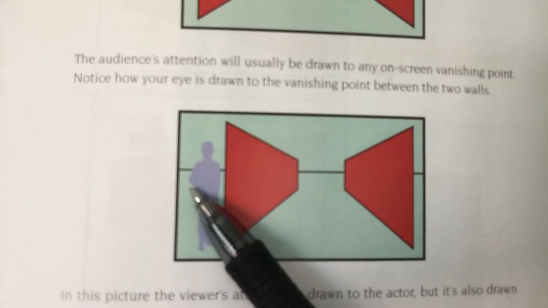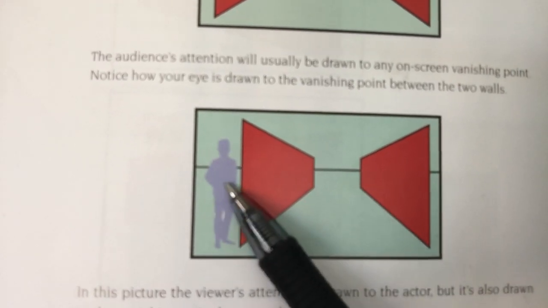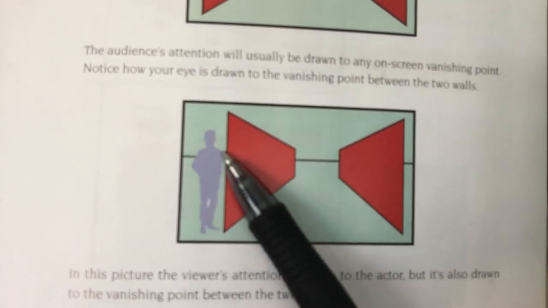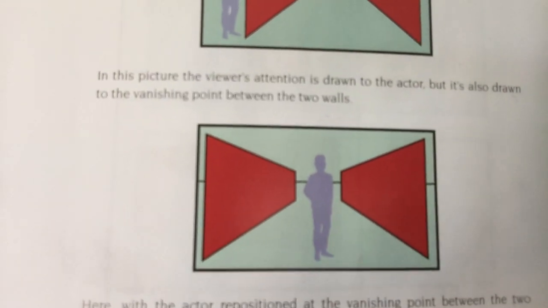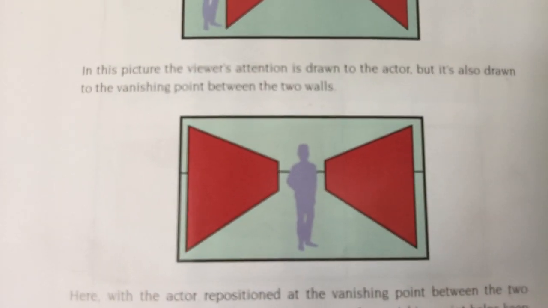Maybe they can deliver a line from here, where now we have this tension: our eyes are drawn here, but we're forced to look here. Or here's another one, where the actor is right here, dead in the center. Again, there is no right, there is no wrong. These are just facts that you're going to have to learn how to identify. Okay?